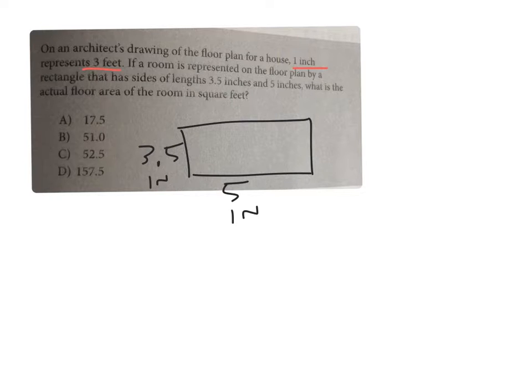On an architect's drawing of the floor plan for a house, 1 inch represents 3 feet. So if you have a room that's represented on the floor plan that has sides of 3.5 inches and 5 inches, so this room on the plan is 3.5 by 5. What is the actual floor area of the room? Well, I have to find the area of this room, and this is a rectangle, so the area is equal to base times height. But here they told you that 1 inch corresponds to 3 feet.